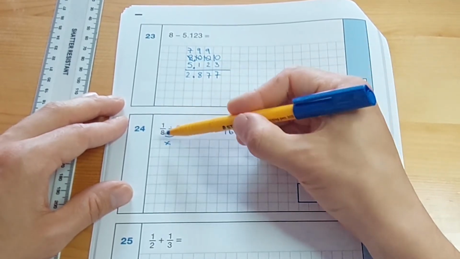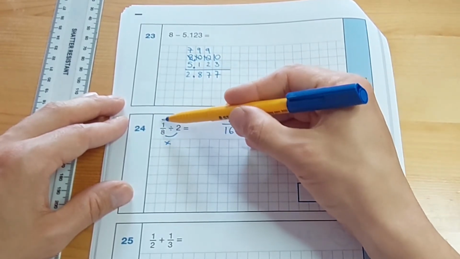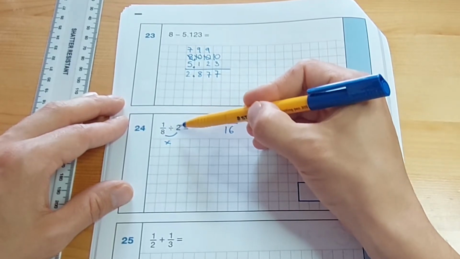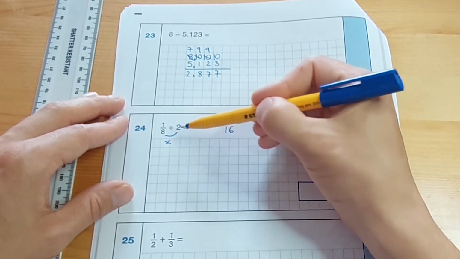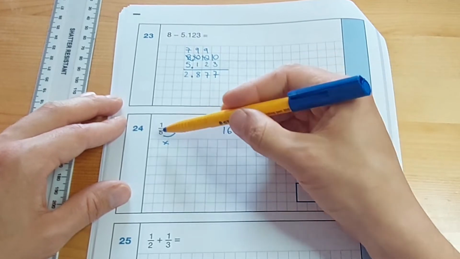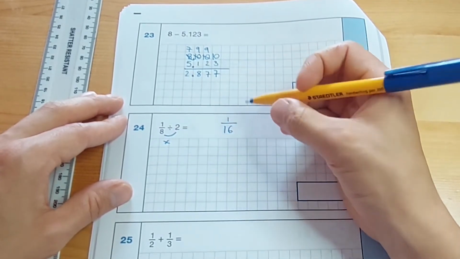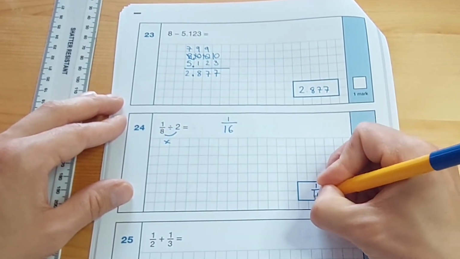So a little trick for questions like this, if you can't divide the numerator by this whole number, then just multiply the denominator by the whole number. And as we know, if we were to split 1/8 into 2 parts, we'd be given 1/16.